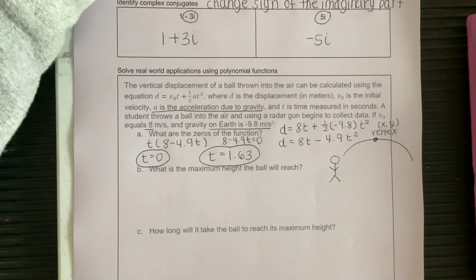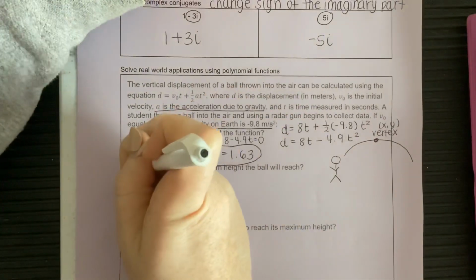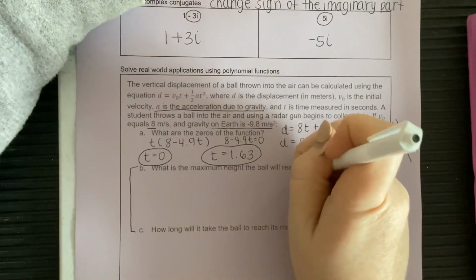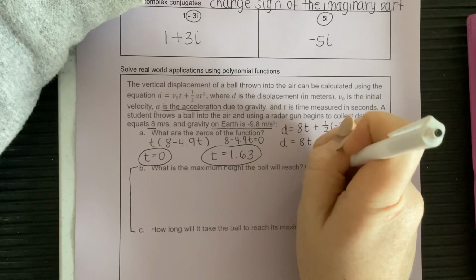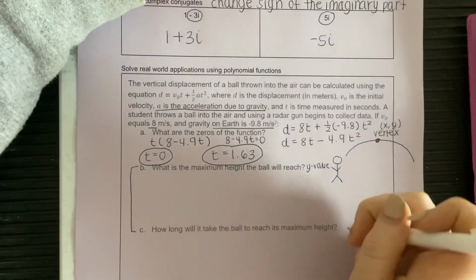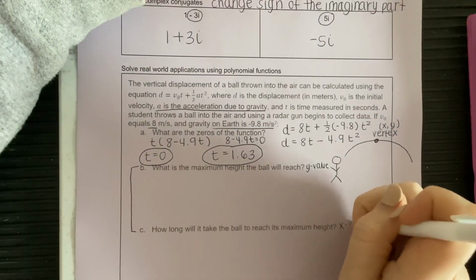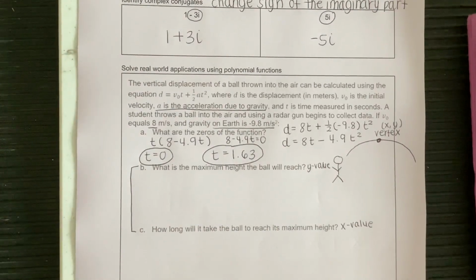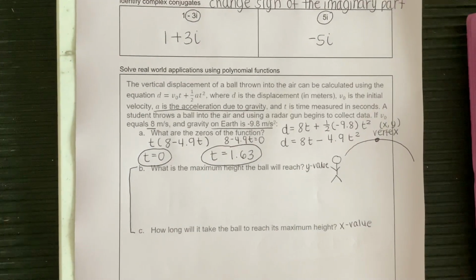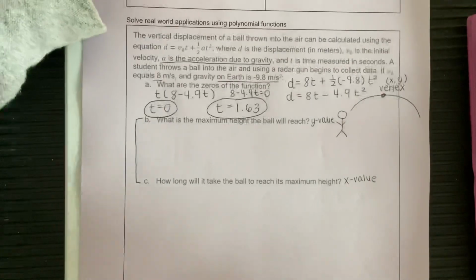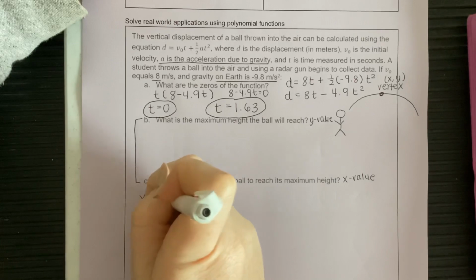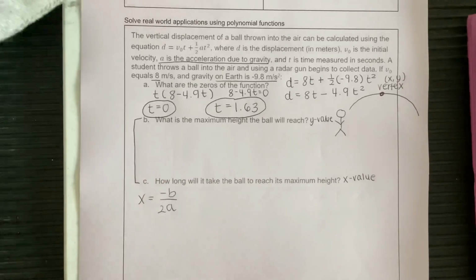So both of these are going to go together. What is the maximum height? That's asking for a y value. How long will it take to get there? That's asking for an x value. Now, in order for you to figure out what your vertex is, you have to remember that the x value in your vertex is equal to negative b over 2a.